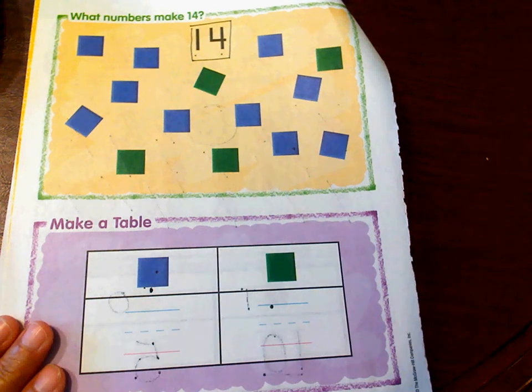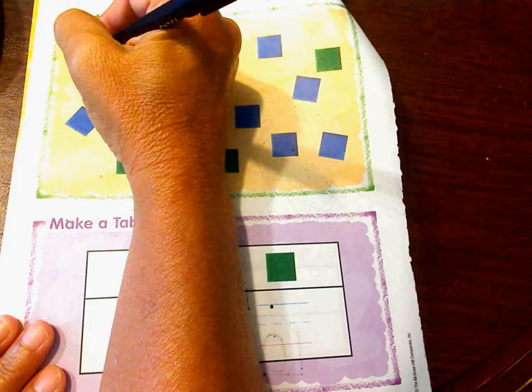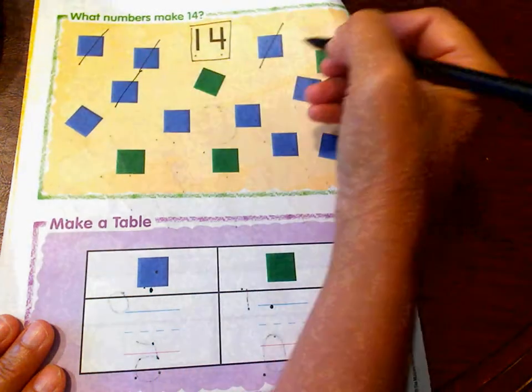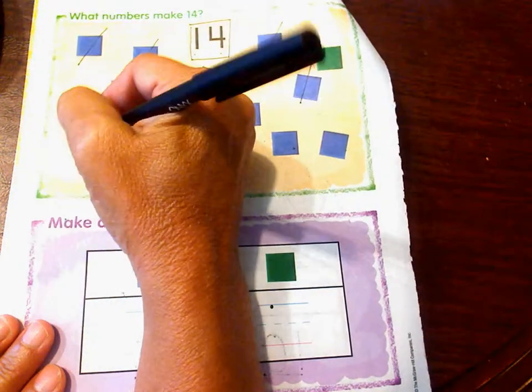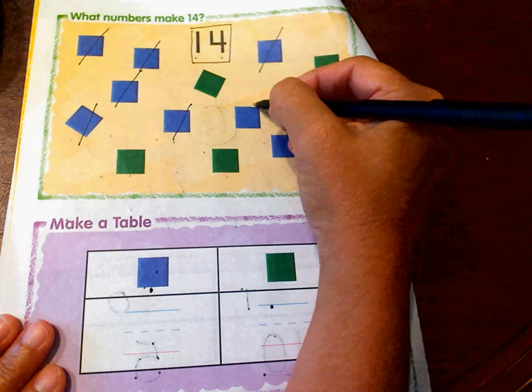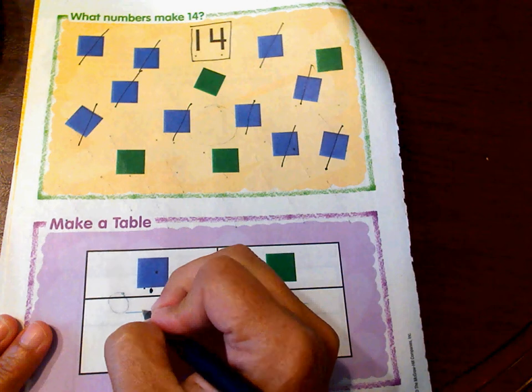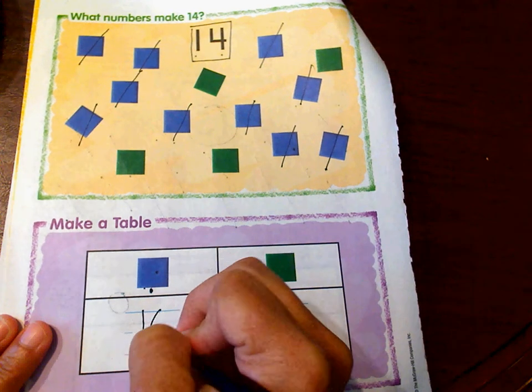Here I want you to mark through them to make sure you get the right number counted. 1, 2, 3, 4, 5, 6, 7, 8, 9, and 10. Boys and girls, did you get 10 blue squares?